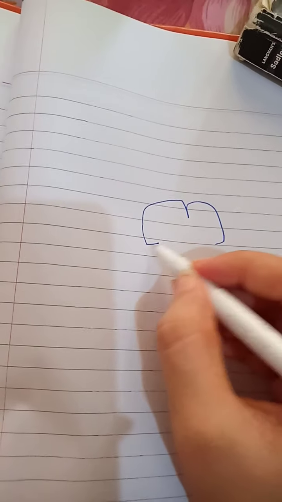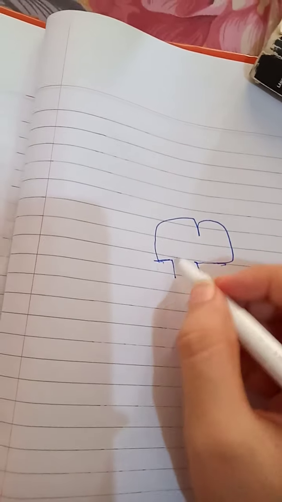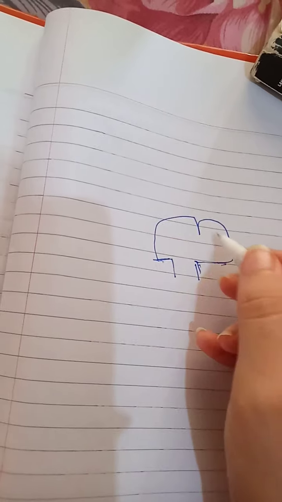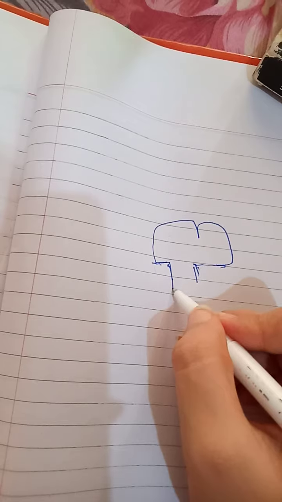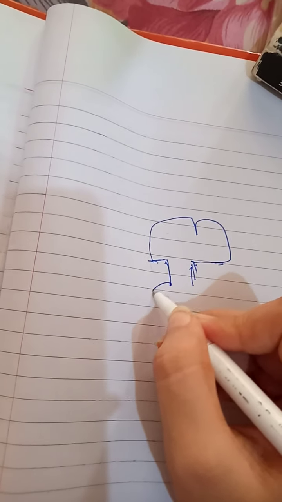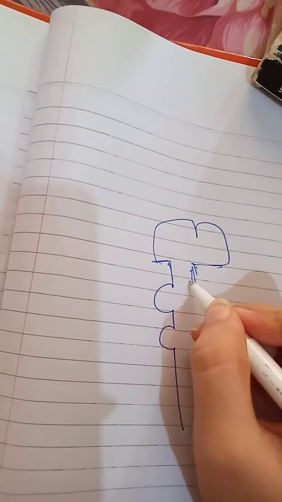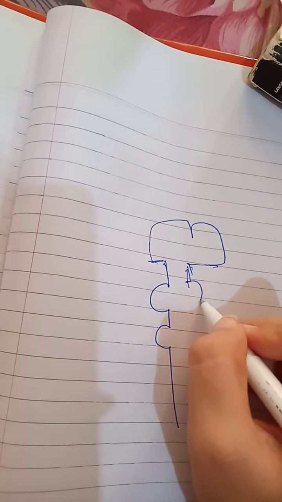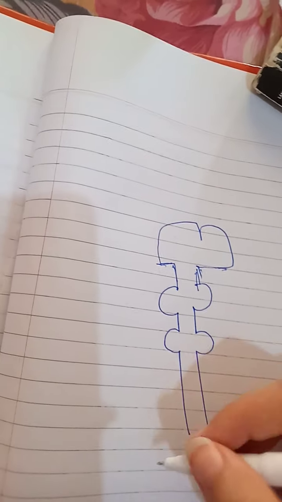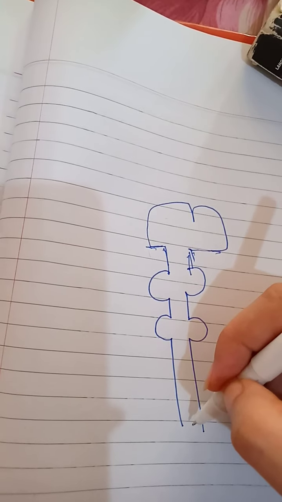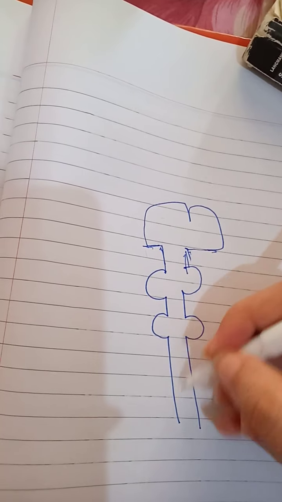Okay, now this is very bad, but this is a rough sketch. So this is the telencephalon, forebrain. This is the midbrain, pons, medulla oblongata, and spinal cord. So now if we take a view from here, this one is the spinal cord.